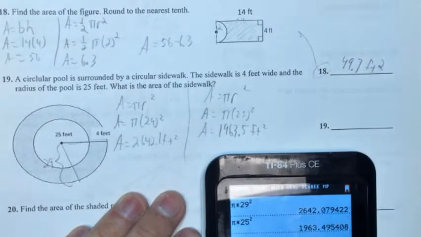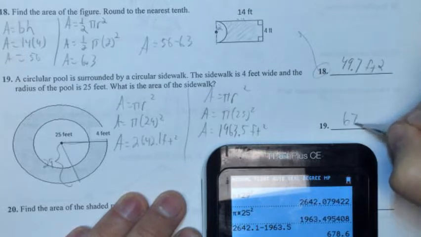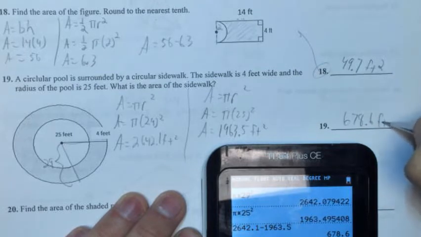And then we're just going to subtract those. 2642.1 minus 1963.5 gives me an area of 678.6 feet squared.